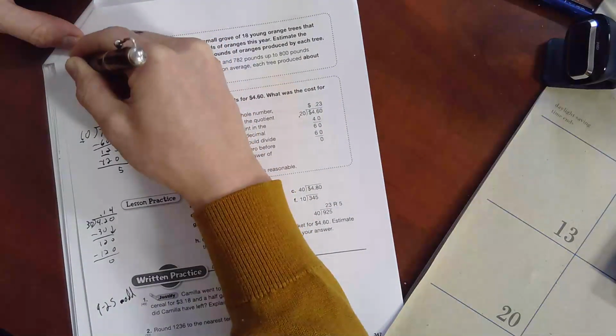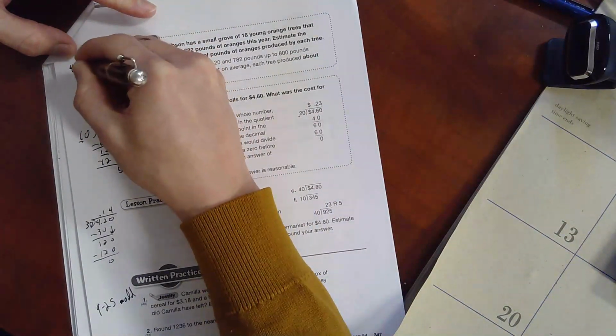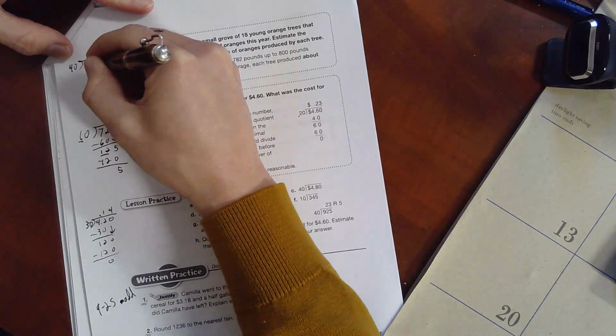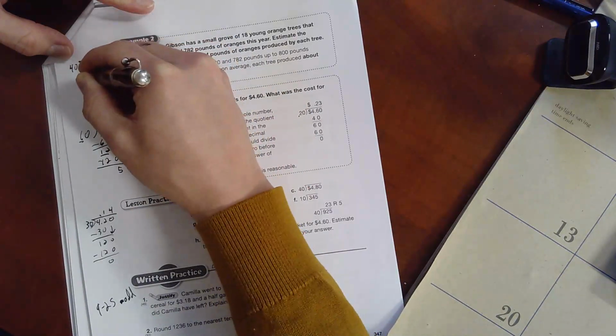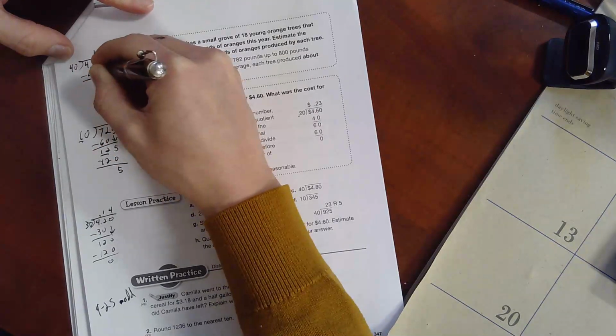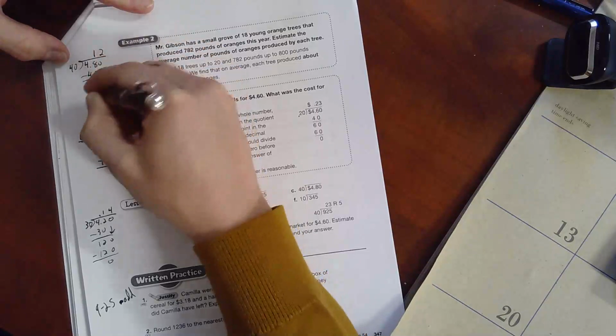Over here, 40 goes into $4.80. 40 goes into 48 1 time. 8 comes down, that 0 comes down, 40 goes into 80 twice.